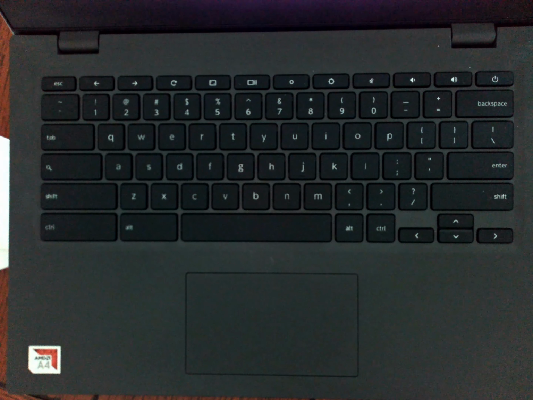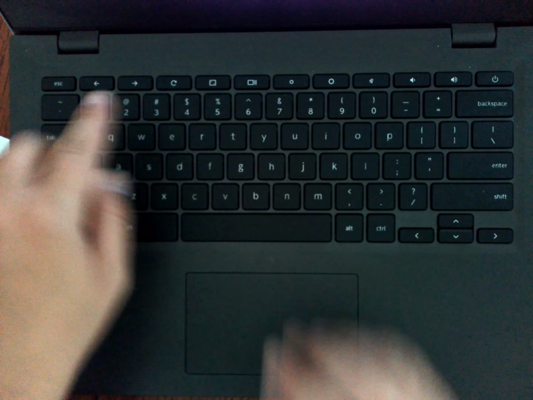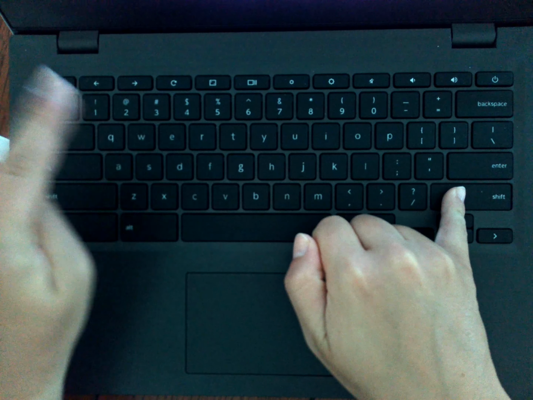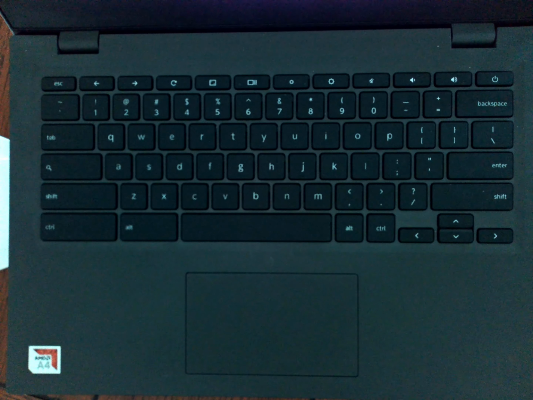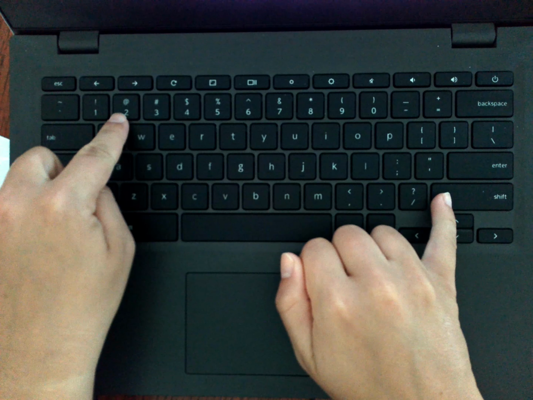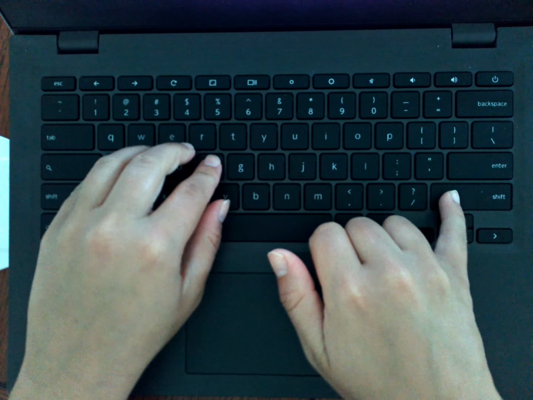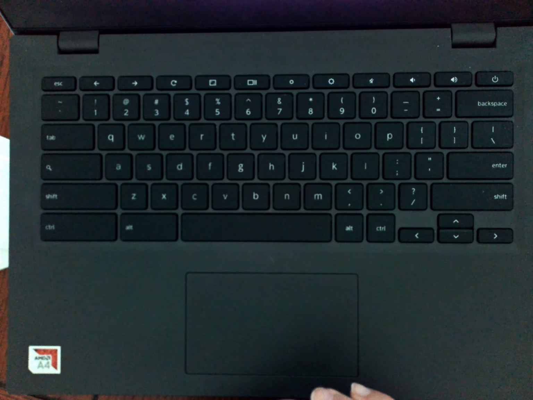The shift button also works if you want to use different characters that are up at the top. So if I want to type an exclamation point, I'll do shift with my pinky, hold it, and exclamation point. Same thing with the @ sign. If you're typing an email address, shift, @, and that's how that works.